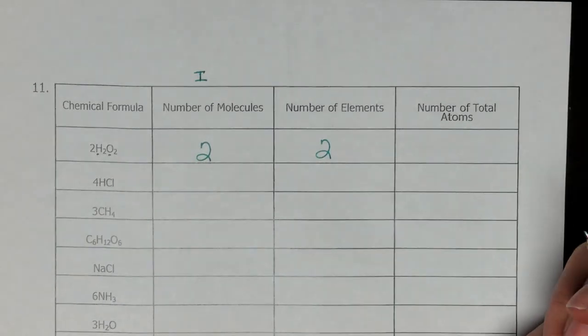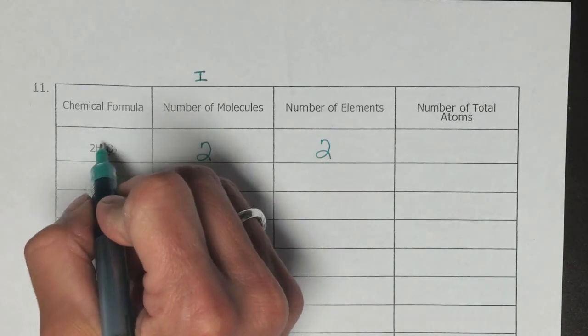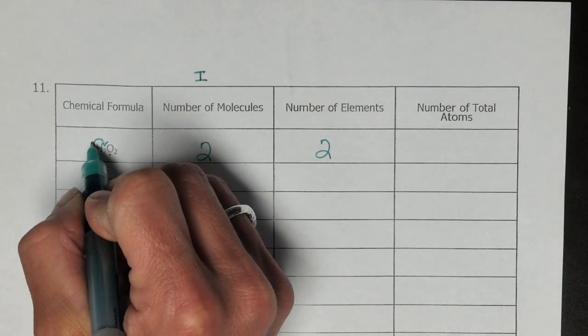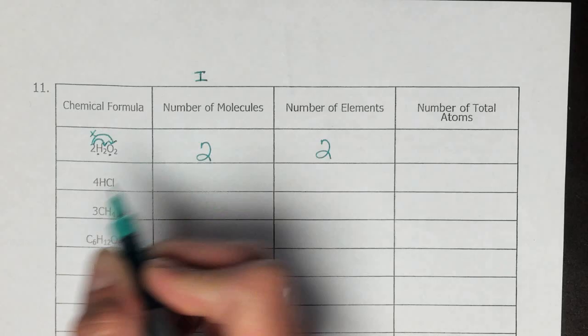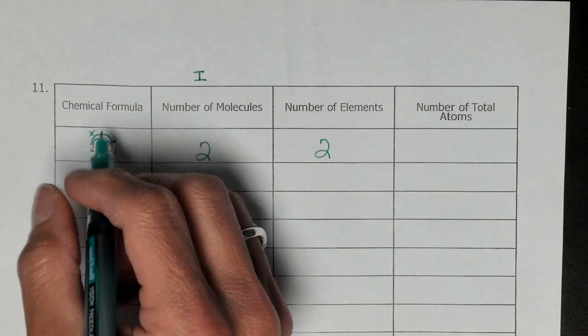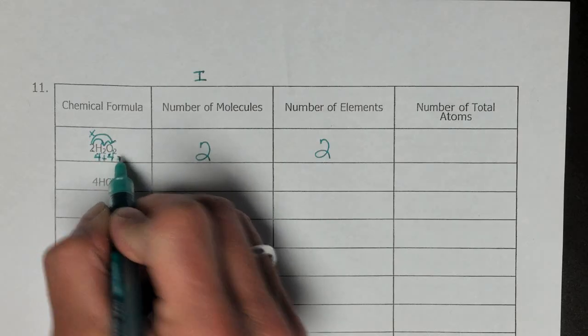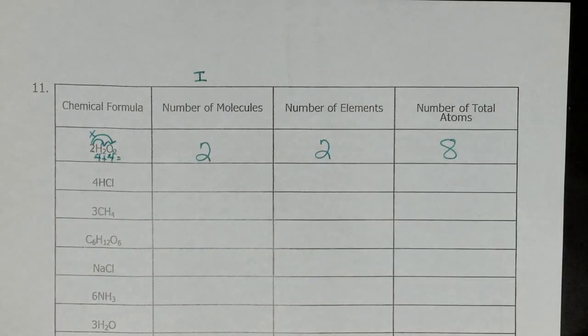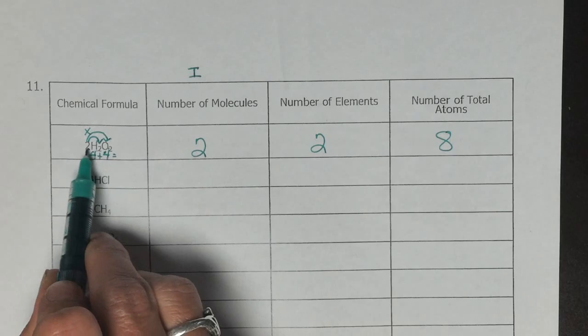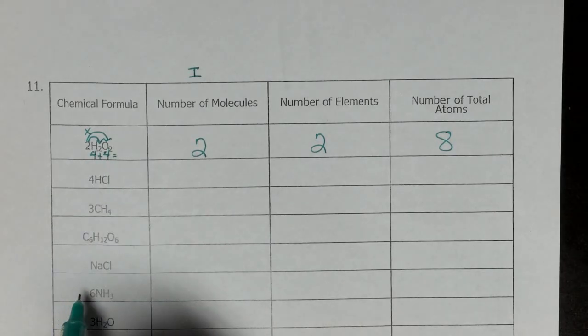And now we have to find the number of atoms. So since I have a coefficient, you multiply it by everything behind it. So that leaves 2 times 2 is 4, and 2 times 2 is 4. So I have a total of 8 atoms. Because again, after I multiply them, I then add the 2 numbers together.